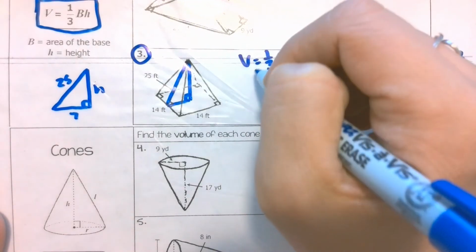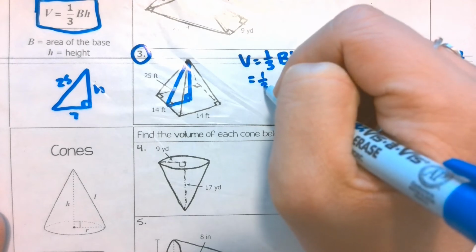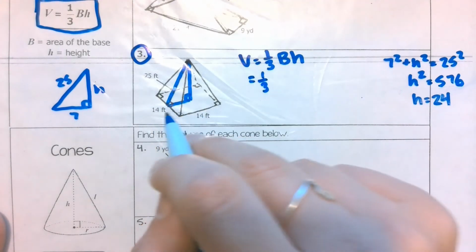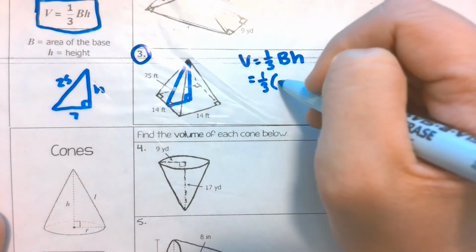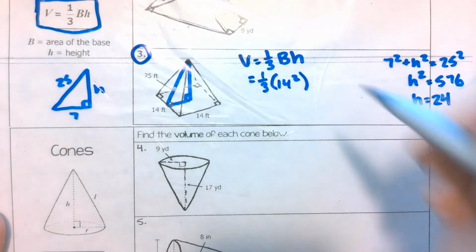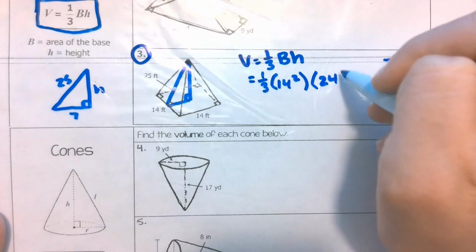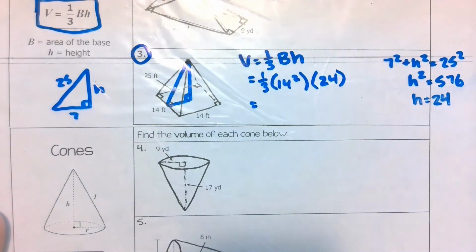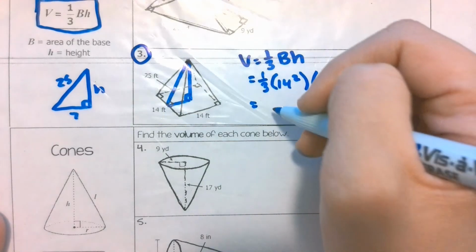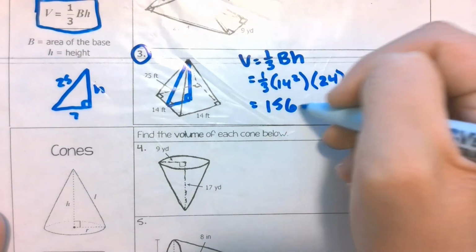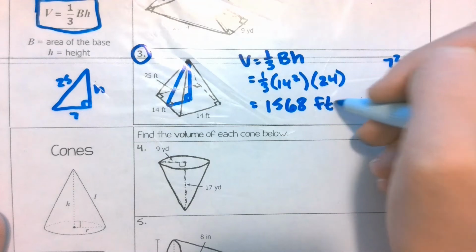So now going on into our formula, we've got 1/3, the area of our base is a square here, so it's going to be 14 times 14, 14 squared, and then we found the height to be 24. So again, go ahead and plug this into a calculator, make sure that you can find that on your own, but you should get 1,568, and it is feet cubed.